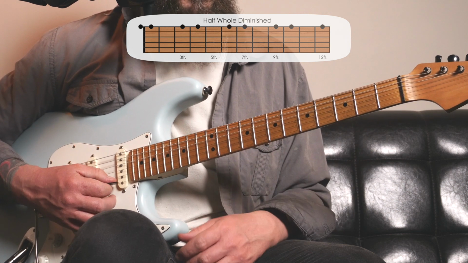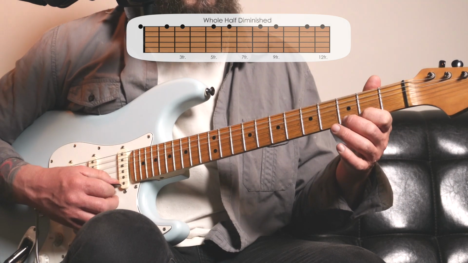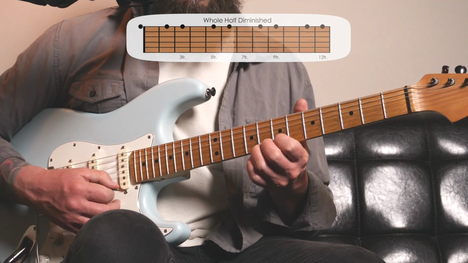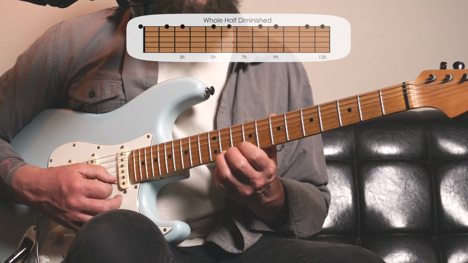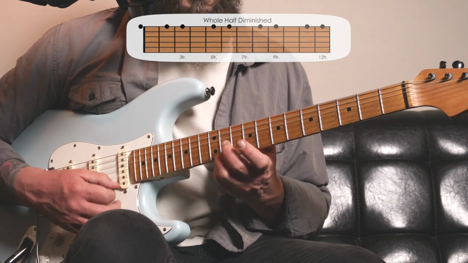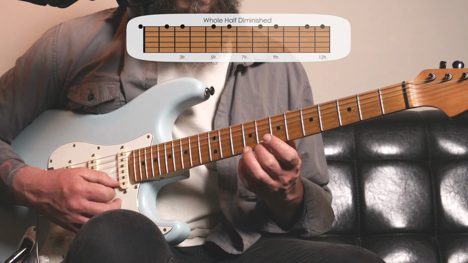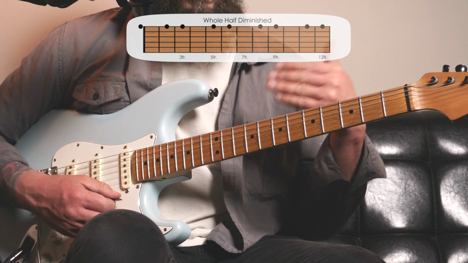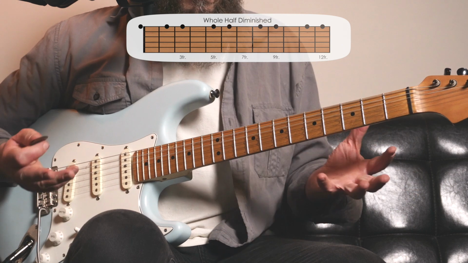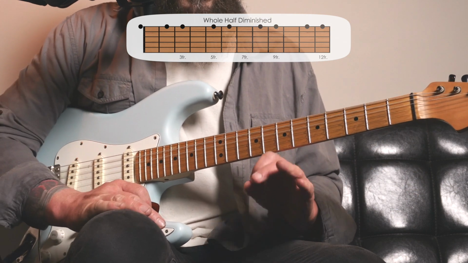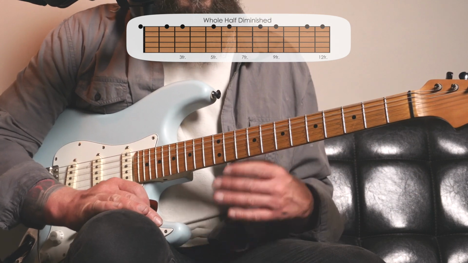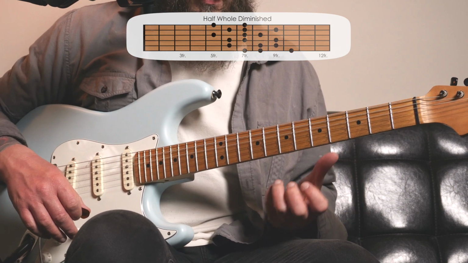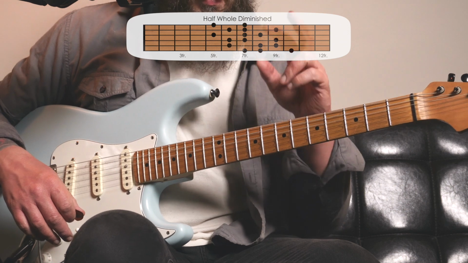Whereas the whole half diminished is 1, 2, flat 3, 4, flat 5, sharp 5, 6, 7, 1. So you've got a major 7 in there, you've got a sharp 5, and a flat 5. Of course, if you were spelling this just in relation to itself, you'd have 8 notes, but I don't find that very helpful. I think that spelling it in relation to the major scale is much more helpful. So the final thing that we're going to do is look at 6-string scale shapes for these 2 diminished scales.